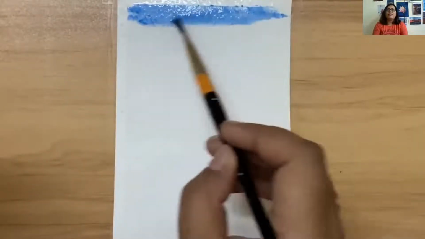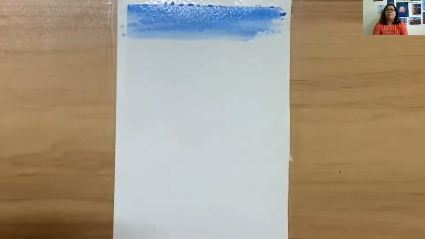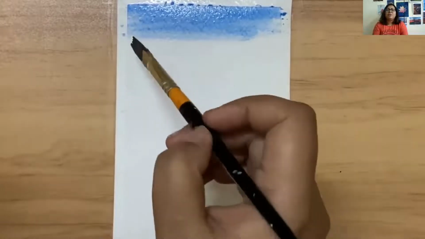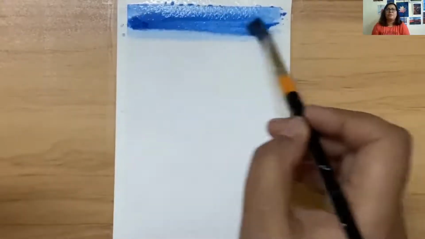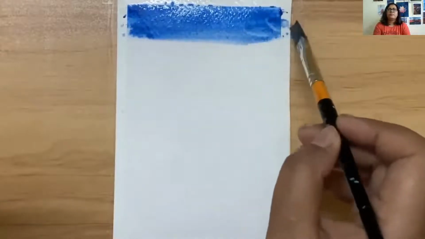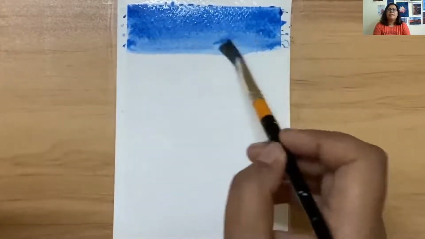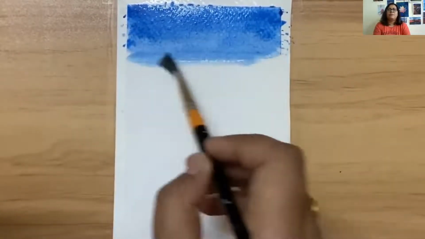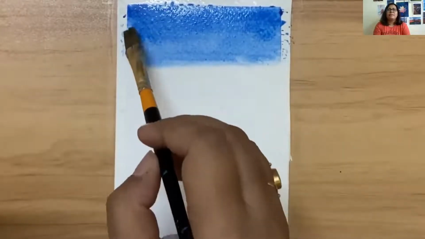See how easily the color is spreading. I'm just applying it and it's spreading all over the paper. Start from the top, take some blue color and start applying it from the top of the paper. Nicely apply the blue color.